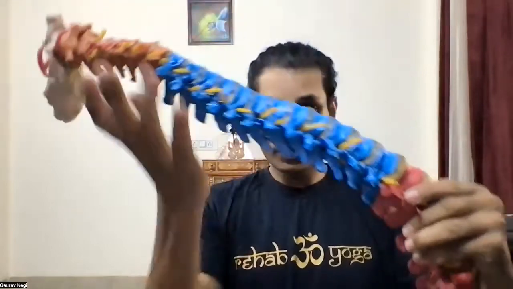Feel the movement of your thoracic and the back bend together. See how only the lumbar moves and not the thoracic in the back bend.